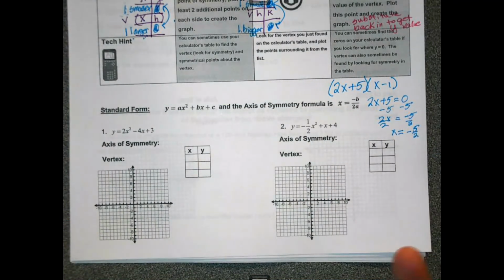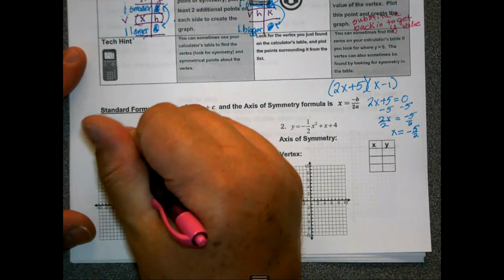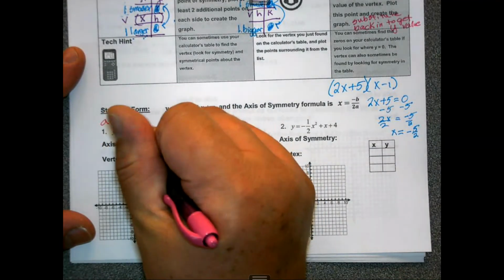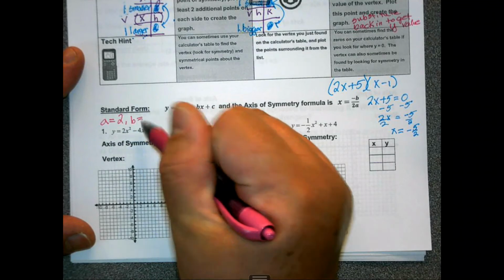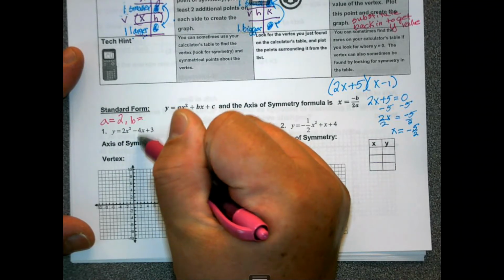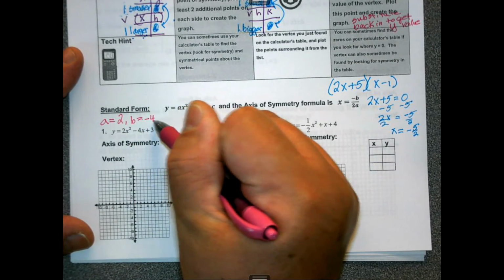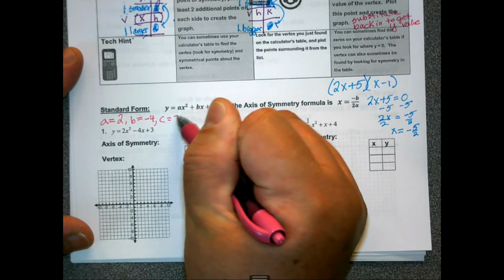It's a habit for me. You don't have to, but I think it's a good idea. My A is 2. My B is, I got to watch the sign this time, -4. And my C is 3.